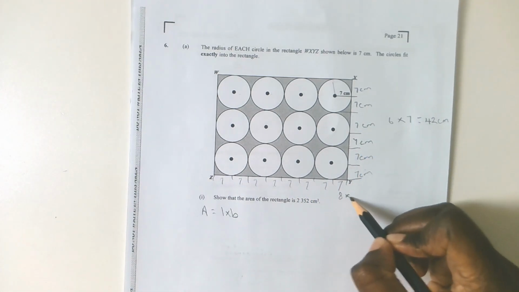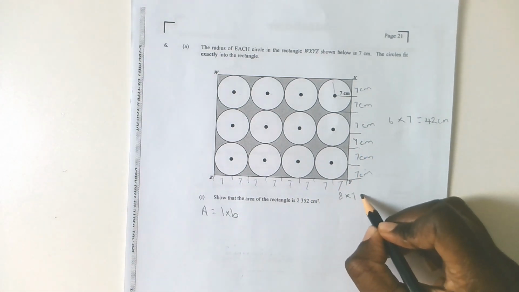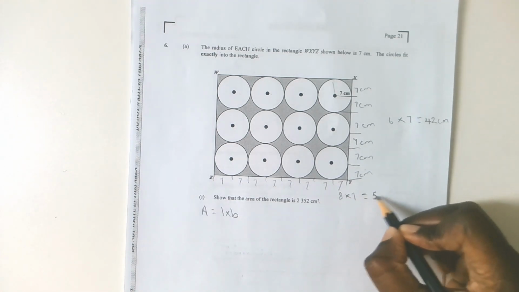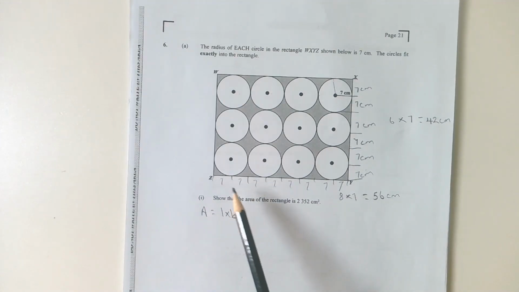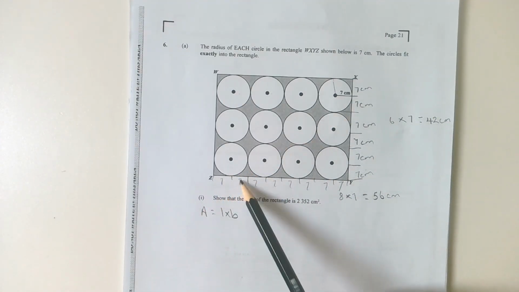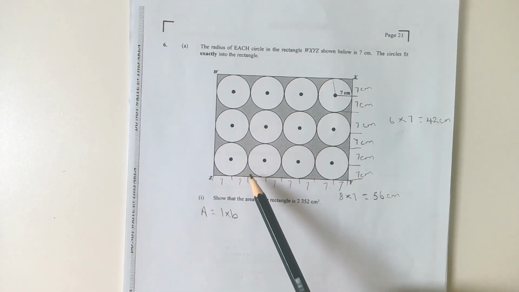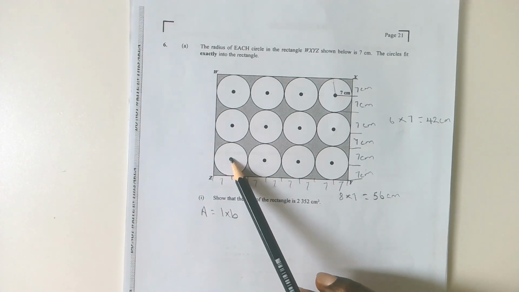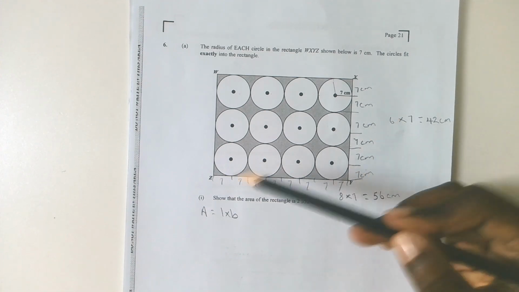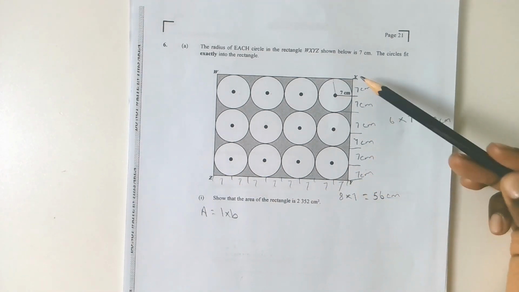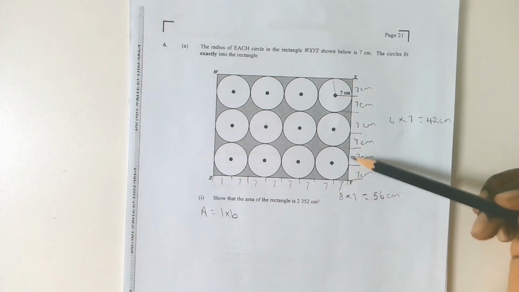So that's 8 times 7, which would give us a total length of 56 centimeters. So all we're doing here is just adding up the total radiuses that we have here. So that's 7 plus 7 plus 7 plus 7, and we continue to get our length, and add our sevens again here to get our width.